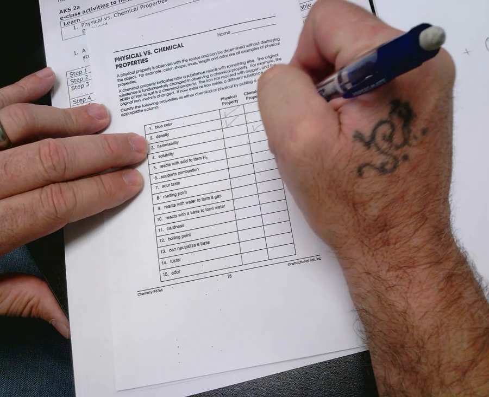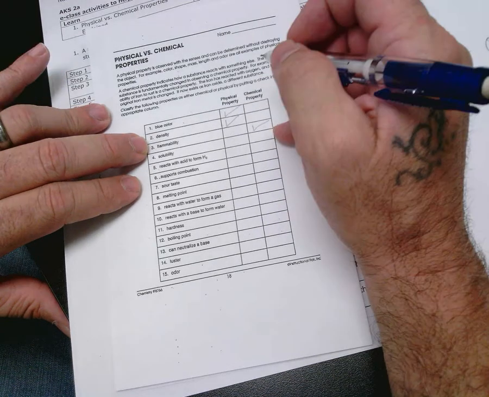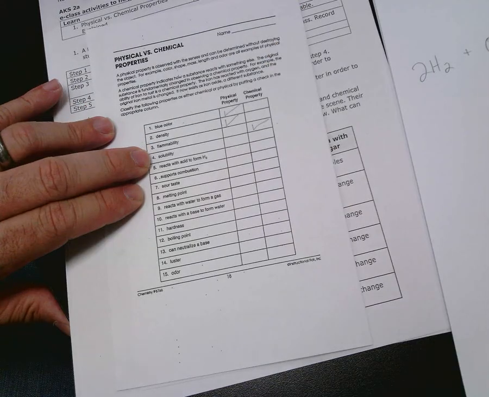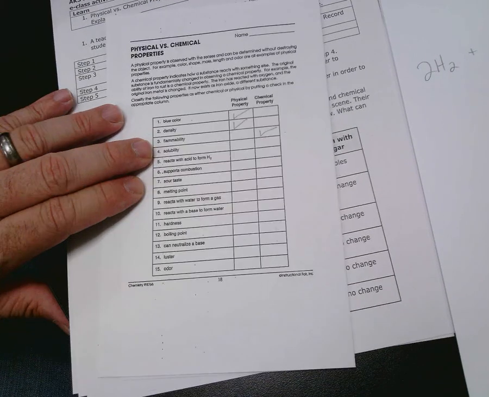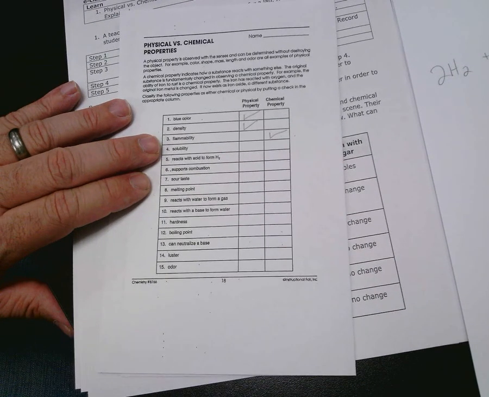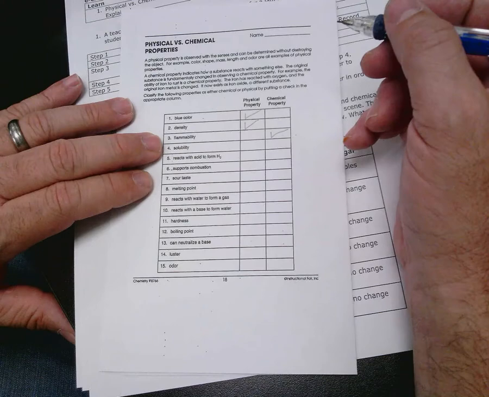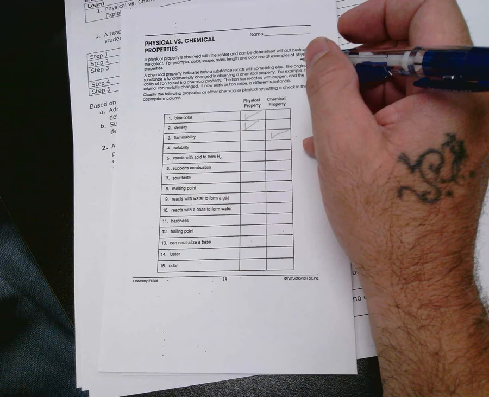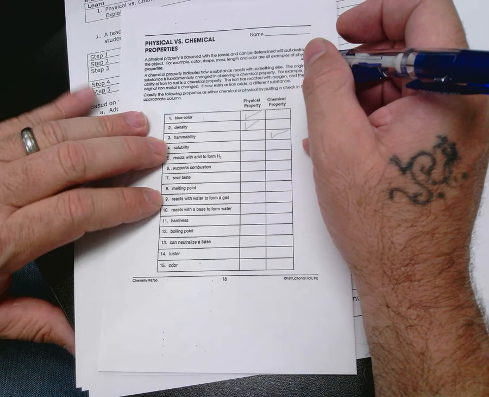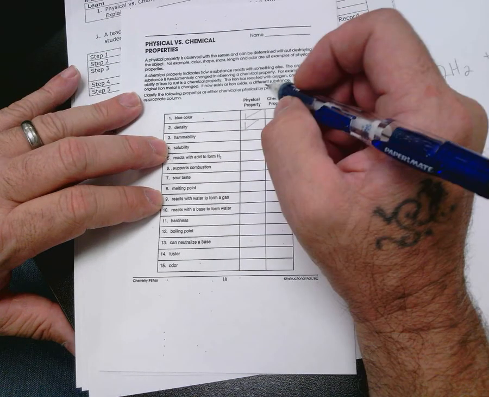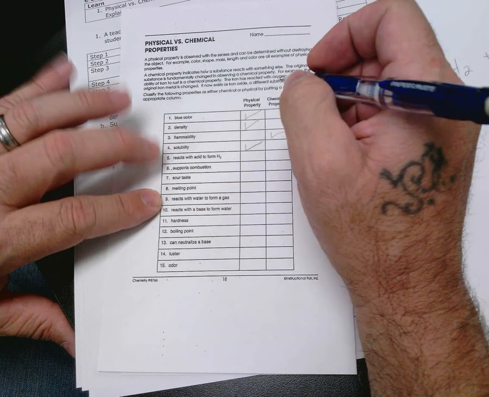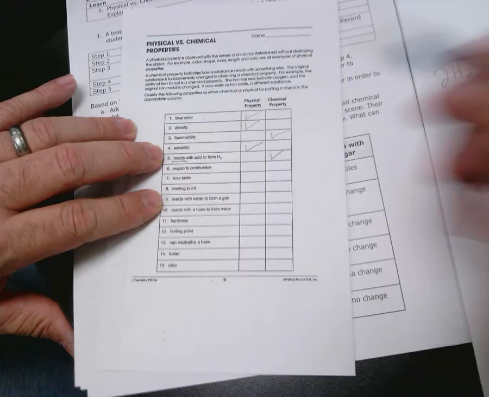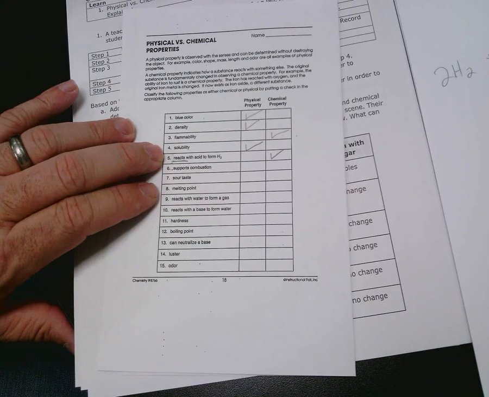atoms. Solubility. So solubility, we're just talking about dissolving something in a liquid. It definitely doesn't require a rearrangement. If I dissolve sugar into tea, I can get the sugar back out by evaporating off the water. I'll have the tea and the sugar mixed in the bottom. So solubility, physical property. Reacts with acid. When you see that word, reacts, you should automatically just know that it's a chemical property because a reaction is definitely a rearrangement of the atoms, right?